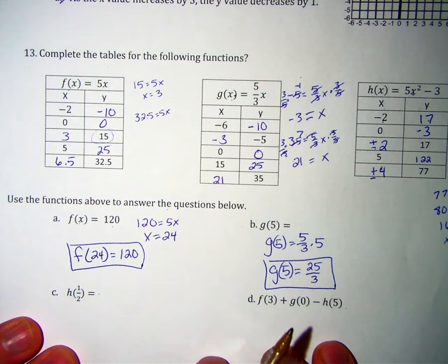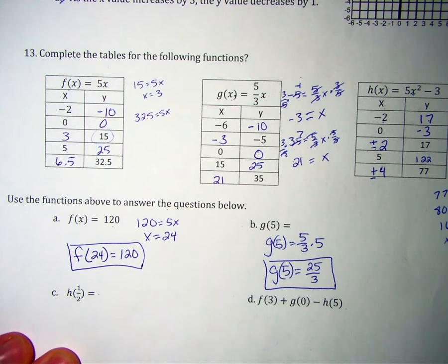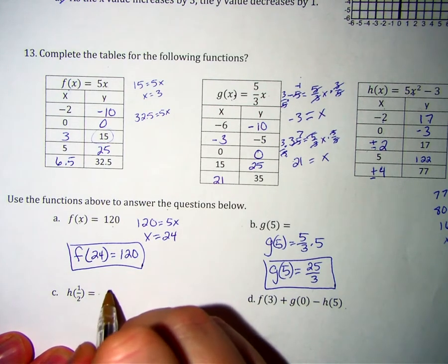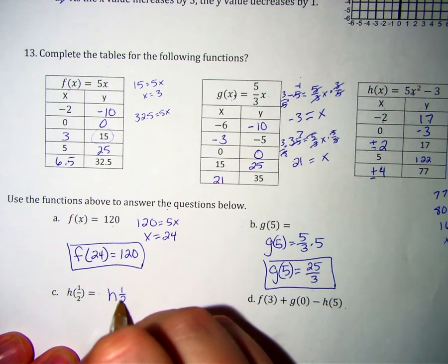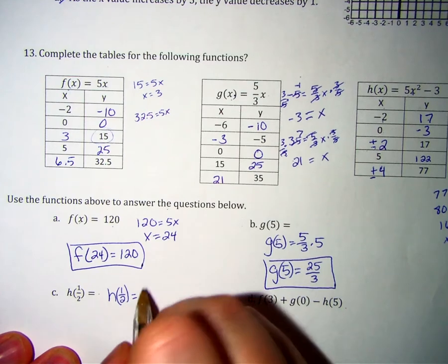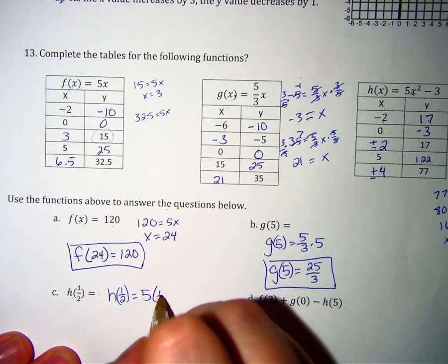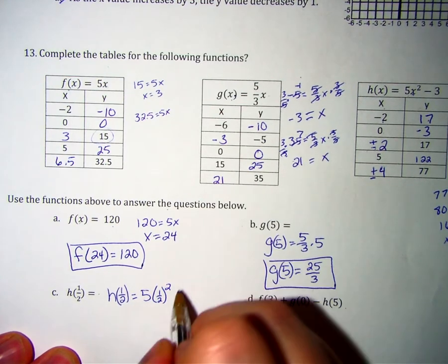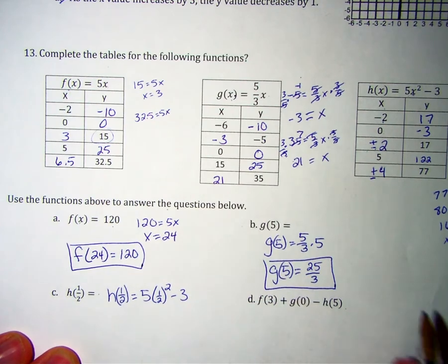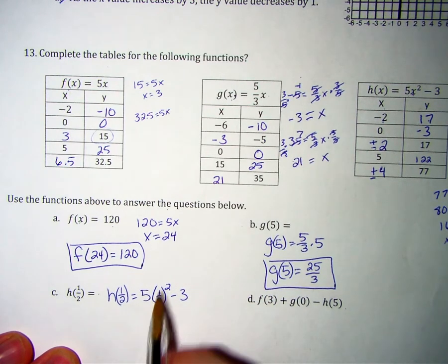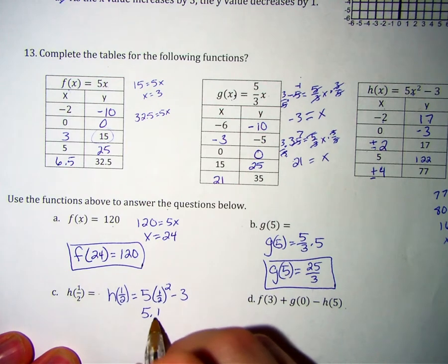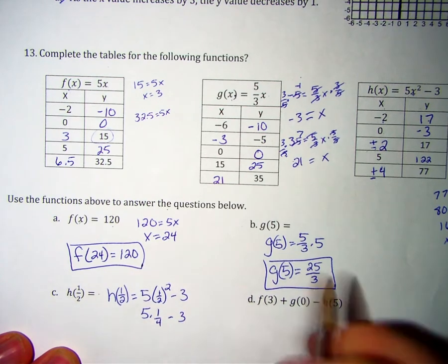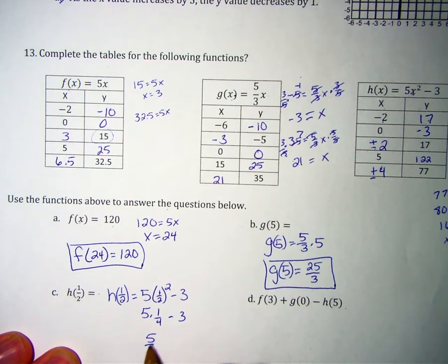All right, h of 1/2. So we're going to plug that in for x. H of 1/2 is equal to 5 times 1/2 squared minus 3, where 1/2 squared is 1/4, so we end up with 5 times 1/4 minus 3, which is going to give us 5/4 minus 3.